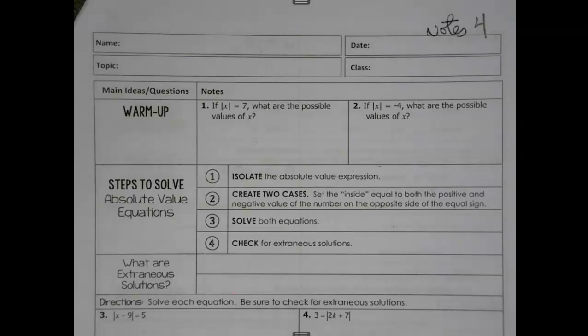So today we're going to get into absolute value equations, but before we do, a couple of quick discussion points on absolute value itself, because it leads us into what we have to do to solve the equations. So here on the warm-up, if the absolute value of x is 7, what numbers could I plug in for x that would come out positive 7 with absolute value?